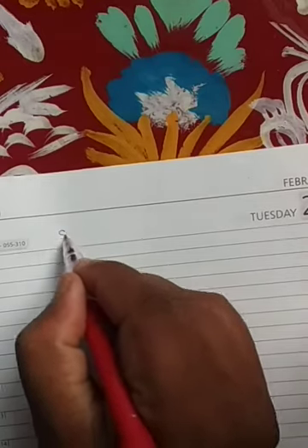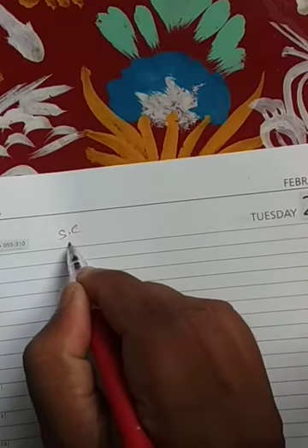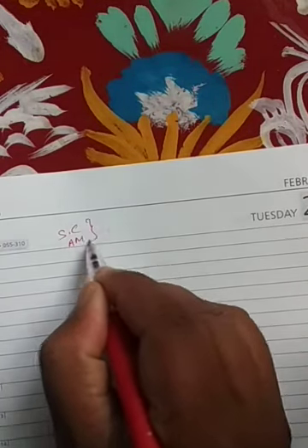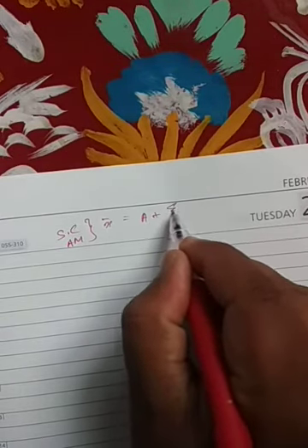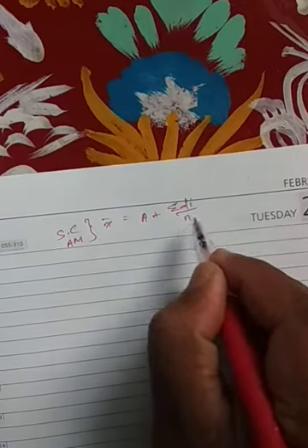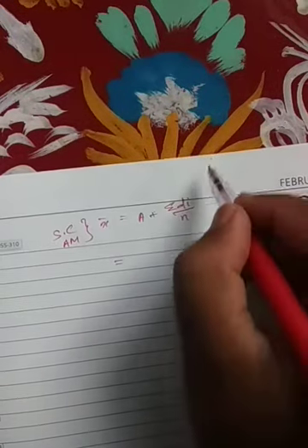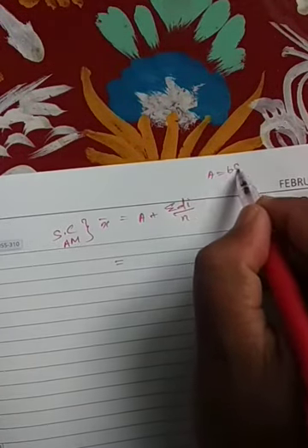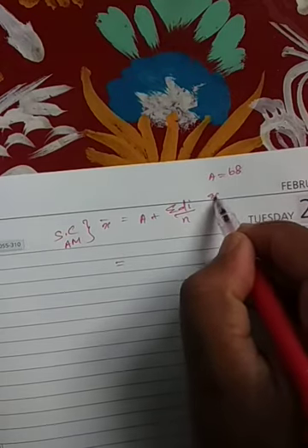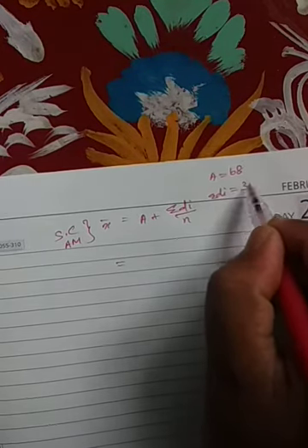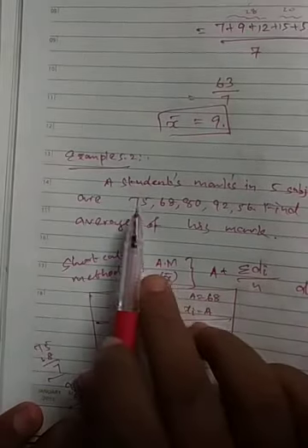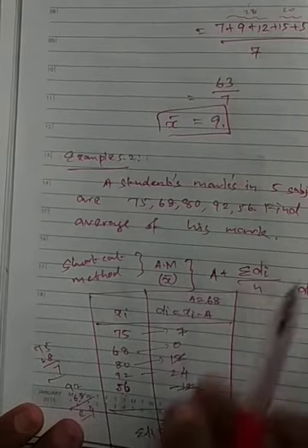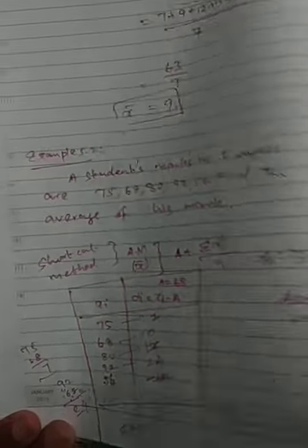What is the shortcut method of AM? That is x bar is A plus sigma di by n. So here A, the assumed value you have taken, is 68, and summation di is how much you are getting? 31. Just now you have done 31. And n is how much? How many marks? 1, 2, 3, 4, 5. 5 marks. So n value is here 5.